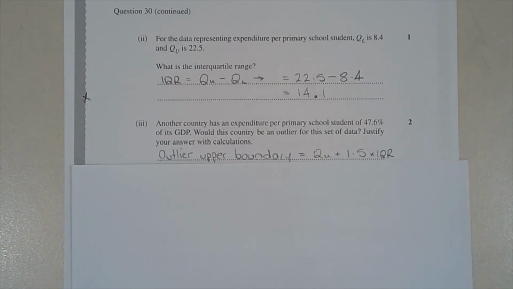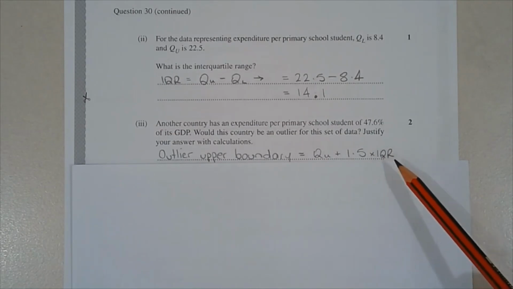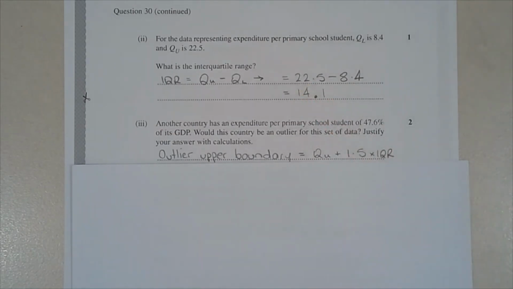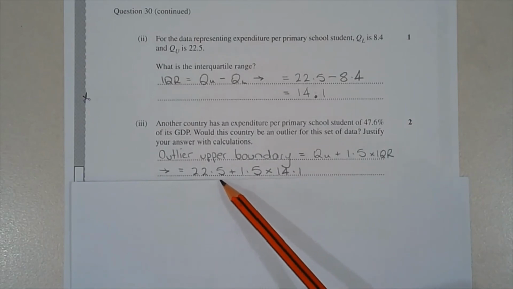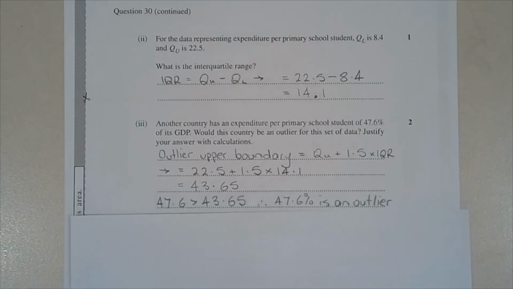So the outlier upper boundary is given by the formula upper quartile plus 1.5 multiplied by the interquartile range, and we found that in part 2. So substituting in the values for QU and IQR, we get 22.5 plus 1.5 multiplied by 14.1, and that gives us an outlier upper boundary of 43.65%. And clearly 47.6% exceeds 43.65%, so therefore 47.6% is an outlier.